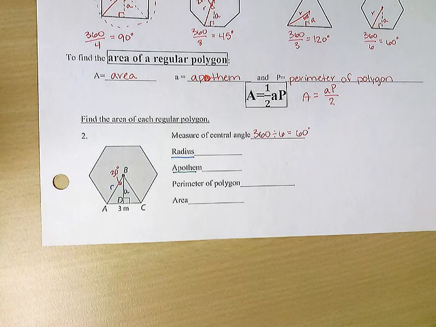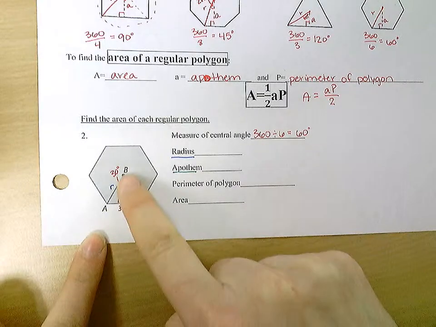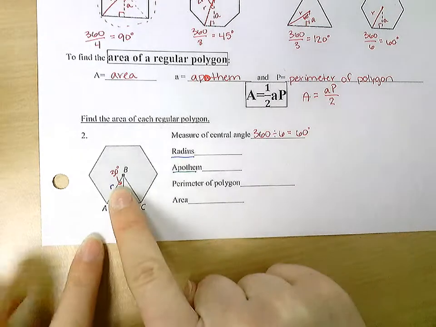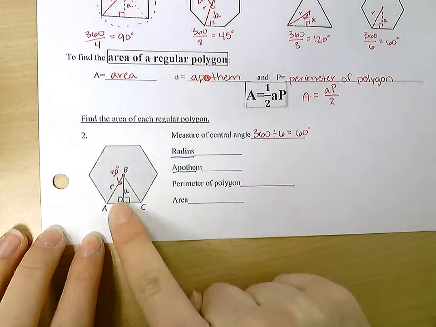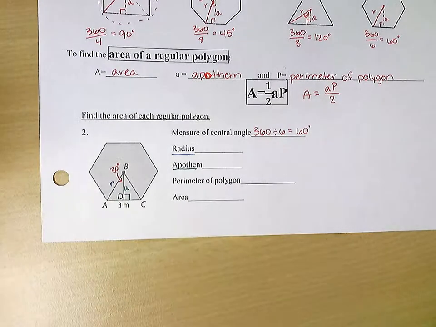What I want you to notice is that you have this right triangle created, correct? You have this angle of 30 degrees, 90 degrees, and this one has to be 60. To solve for the remaining sides, we can use our special right triangle rules, which are over there on the yellow sheet.